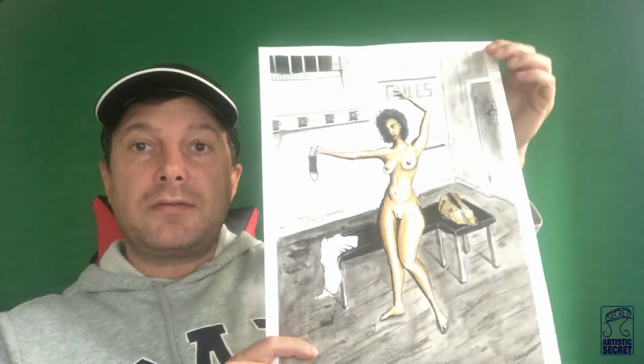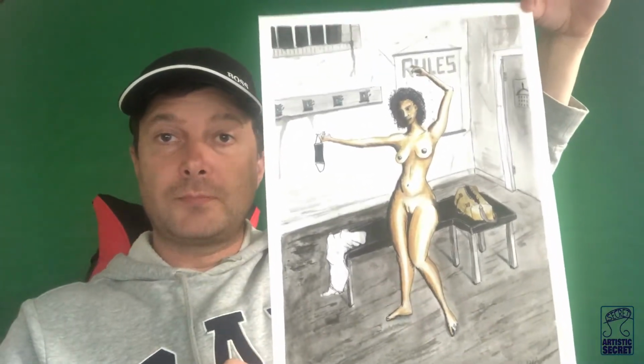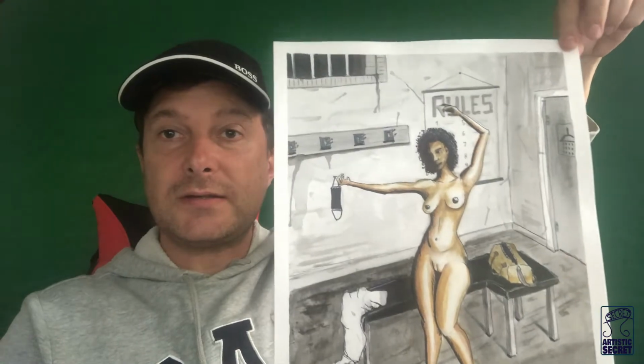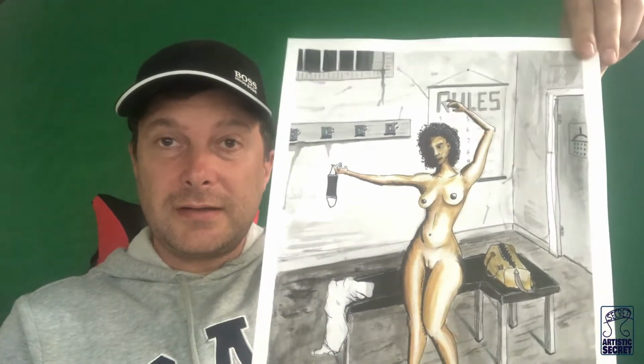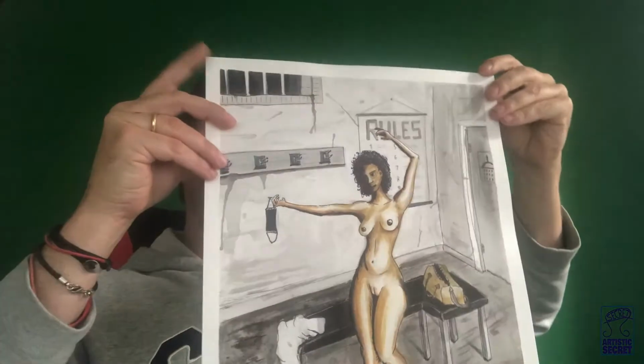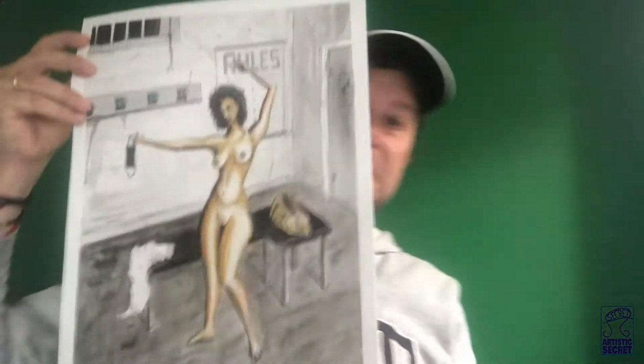I did it on A3 paper. I'm sorry, this is the international system. I don't know if you don't understand A3. It's about, I don't know, you see my hand like this.